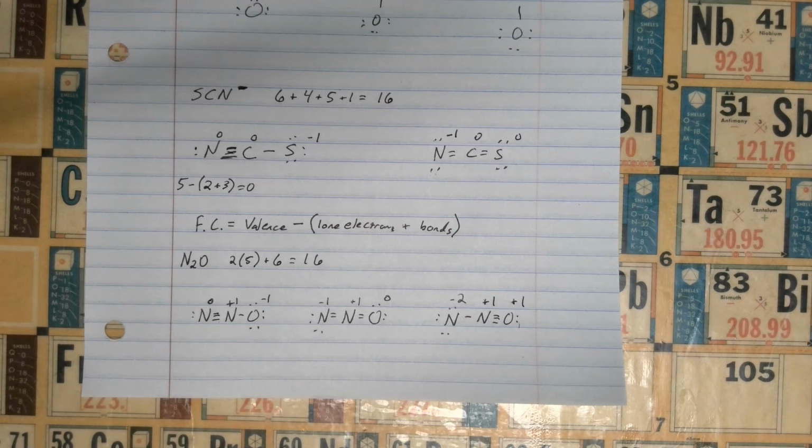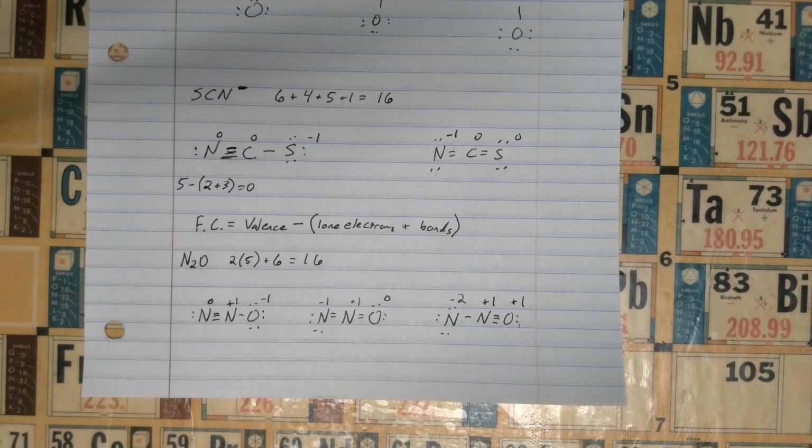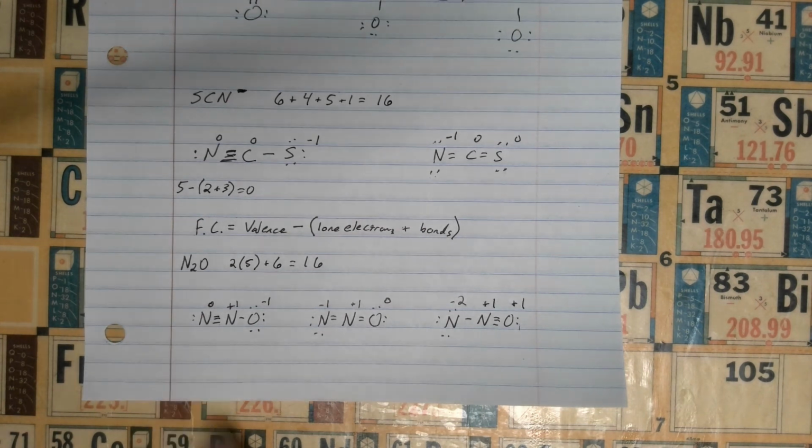In general, this one is probably more stable because we know that nitrogen likes to make triple bonds. It likes to just have 1 lone pair in general. So I would go with this one being more stable. But again, either of these would be technically correct, or would be stable, okay.